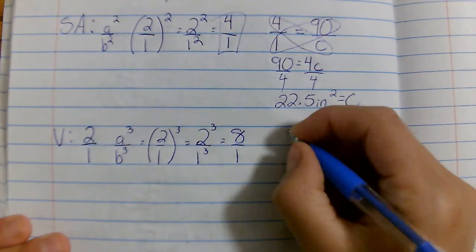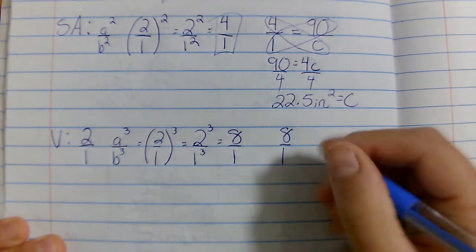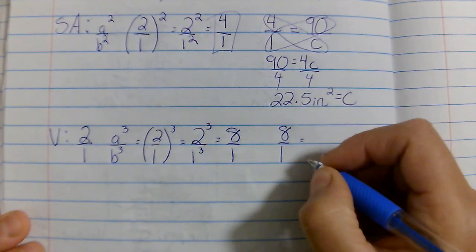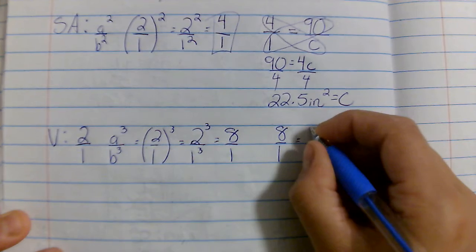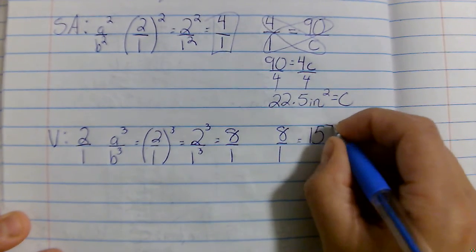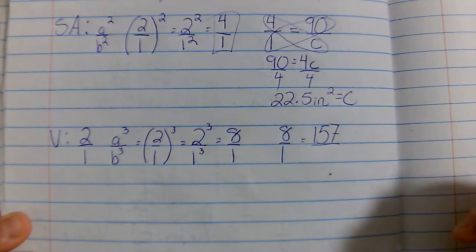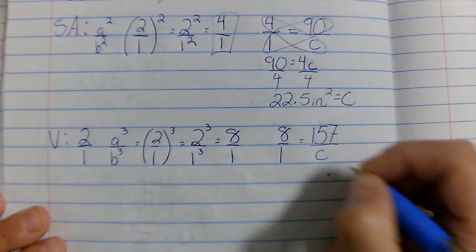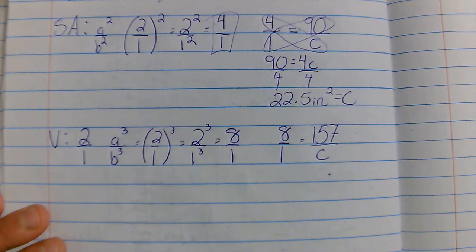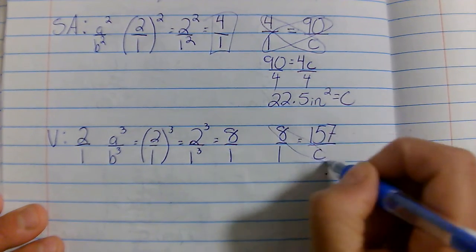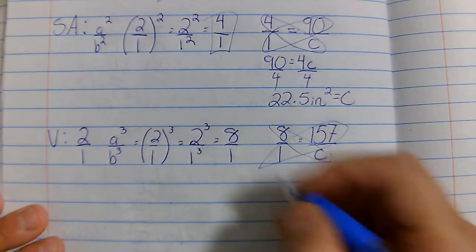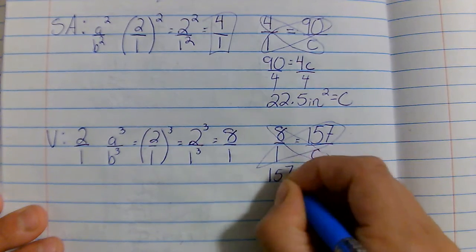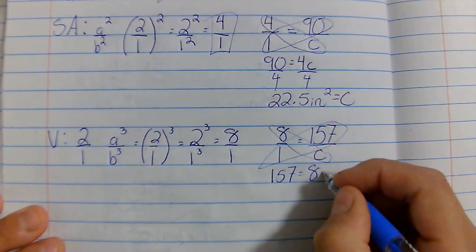So we're using 8 to 1, 8 over 1. We know the volume of the larger, which was 157 inches cubed. We do not know the volume of the smaller, and I'm just going to use C to represent the volume of the creamer. So we're going to cross multiply. 157 is going to be equal to 8C.